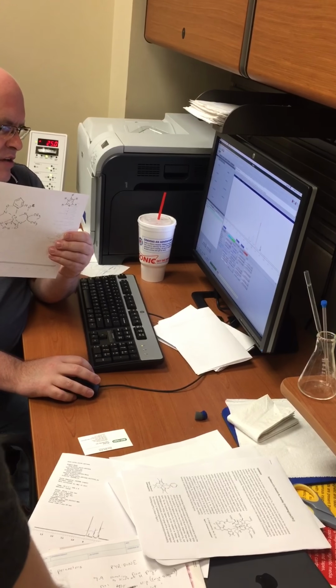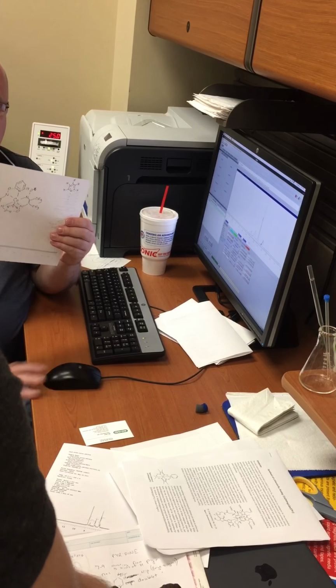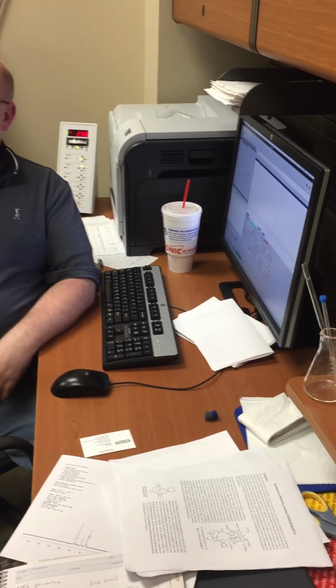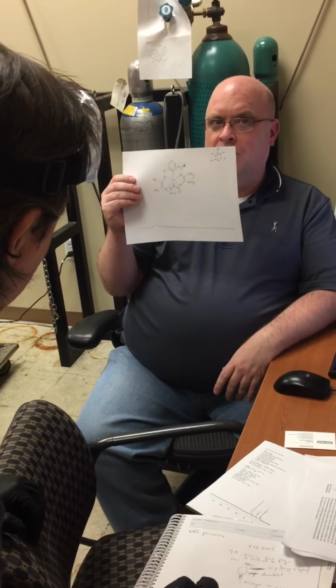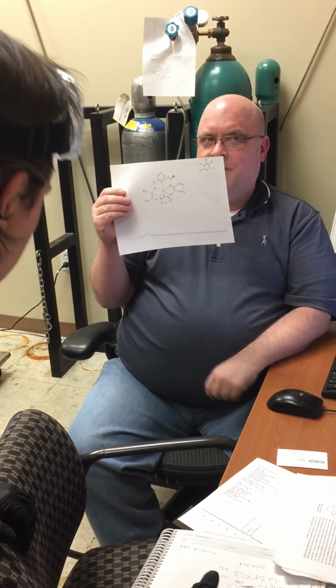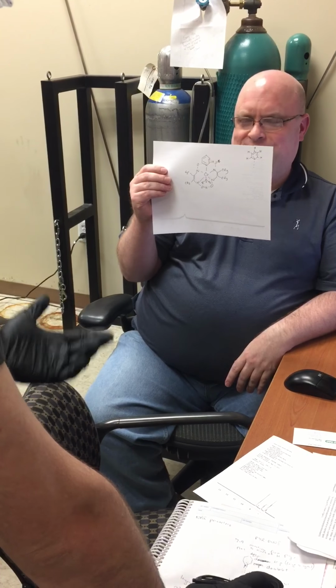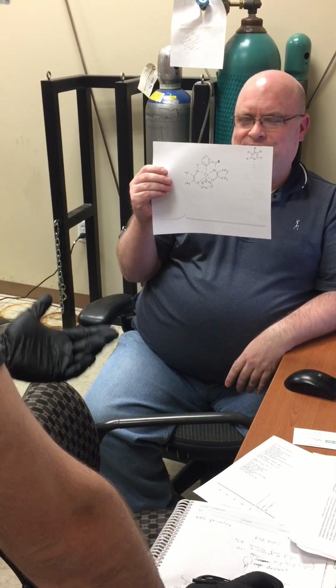Now, we also have this little weird-looking thing right here. It's supposed to be a quintet. It doesn't look like a quintet because the shimming is off a little bit. But it is a quintet. If you look in the structure, there is nothing that's next to 4 hydrogens to give a quintet. But what do you have in your NMR tube besides your sample? Solvent.